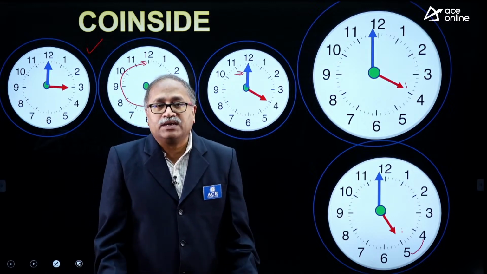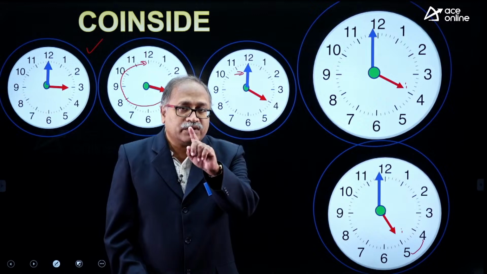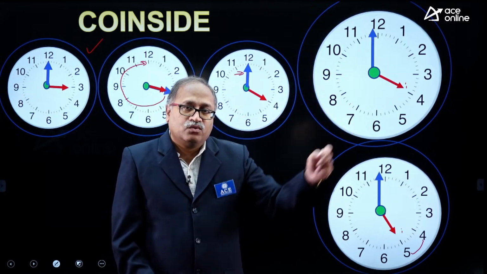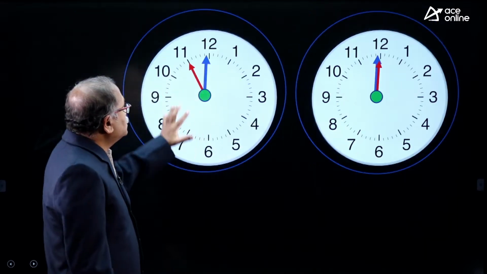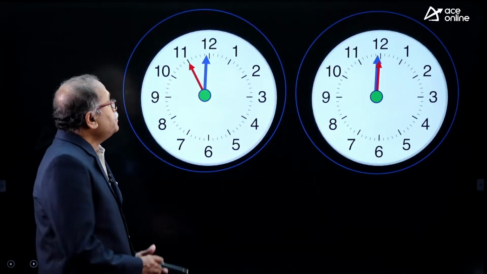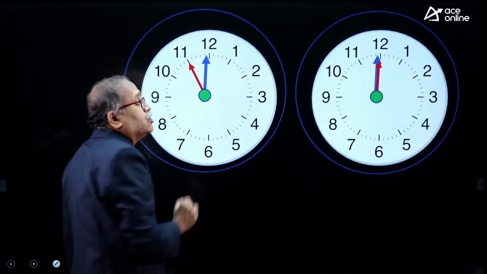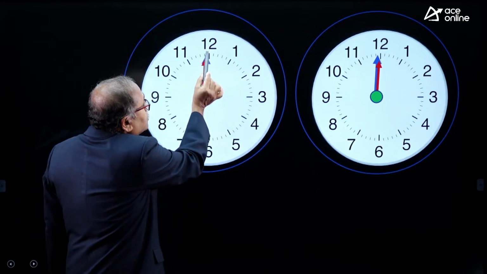That means what we are understanding is, in general, in 1 hour, the hands coincide one time. But is it true for every hour? So here is the example. Look at this one. 11 o'clock to 12 o'clock. Between 11 o'clock and 12 o'clock, when will the hands coincide? See the animation over here. They coincide exactly at 12.